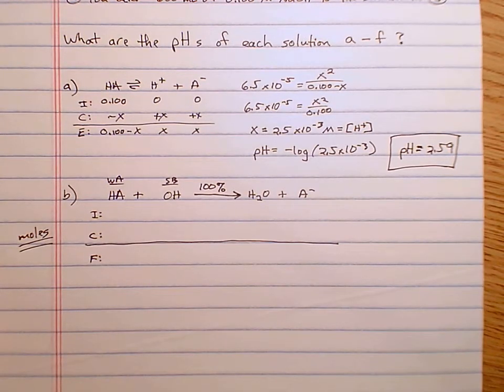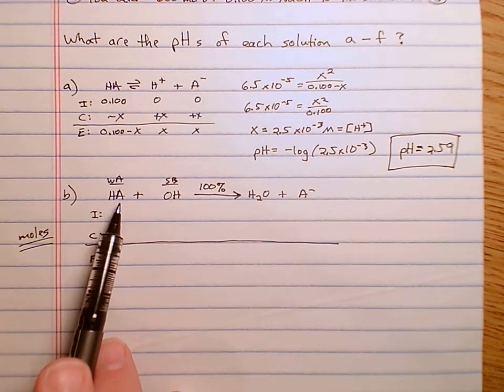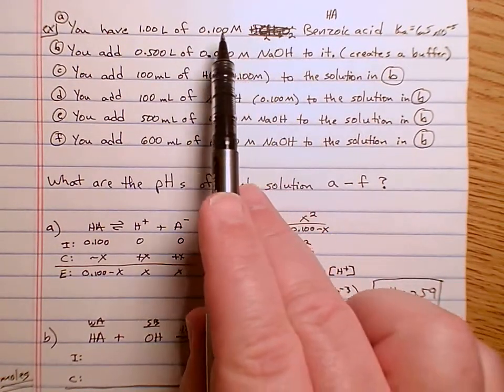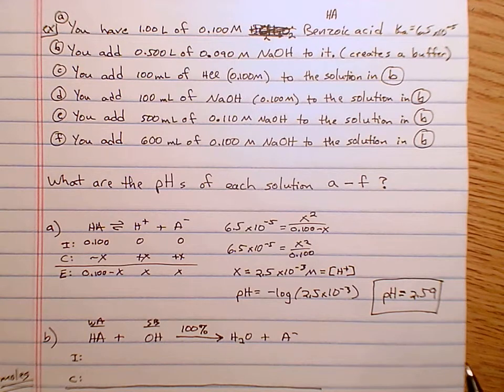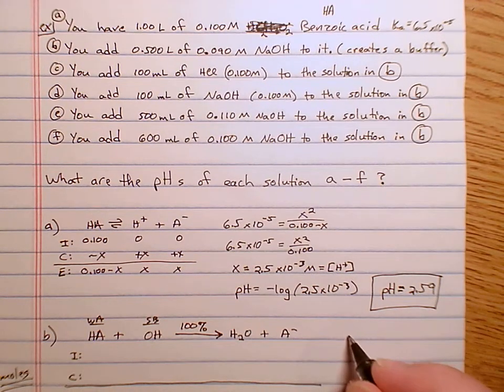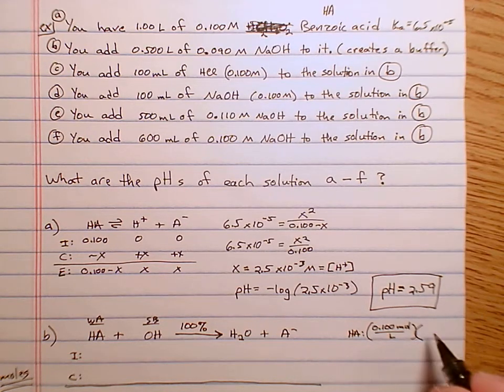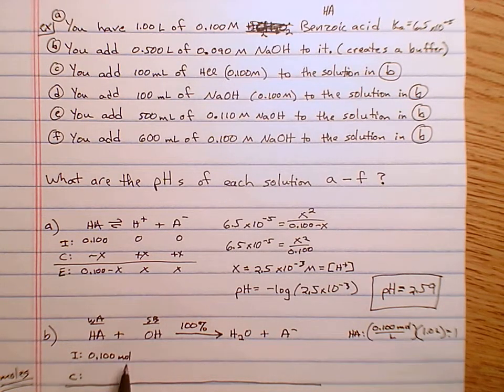All right, so we need our moles of HA. How many moles of HA did we have? Well, all of our HA, our acid, came from up here where we had 1 liter of 0.1 molar. So for HA, that is 0.100 moles per liter, 1 molar, times 1.0 liters. We can see that this gives us 0.1 moles. So this is 0.100 moles of HA.